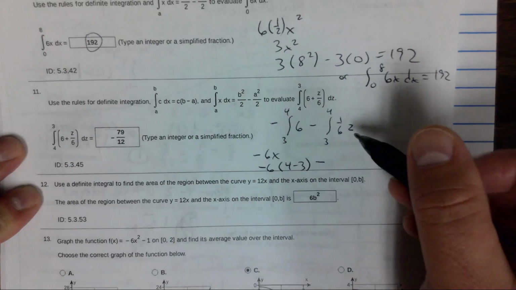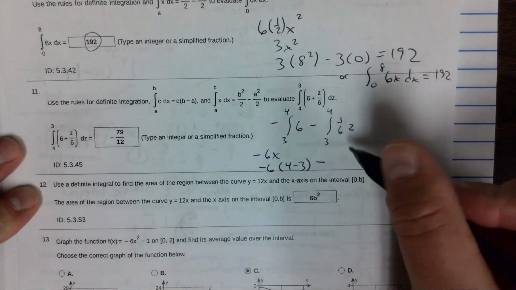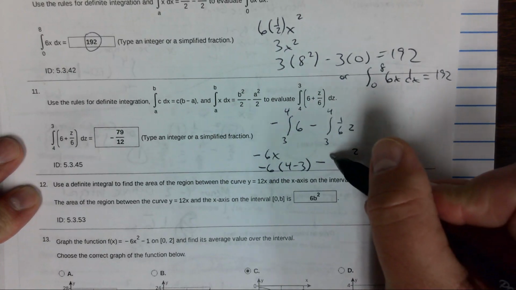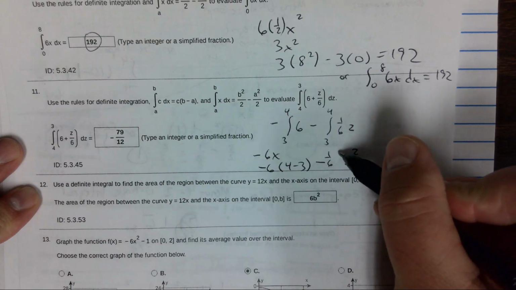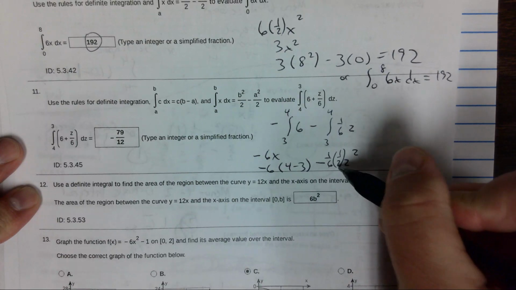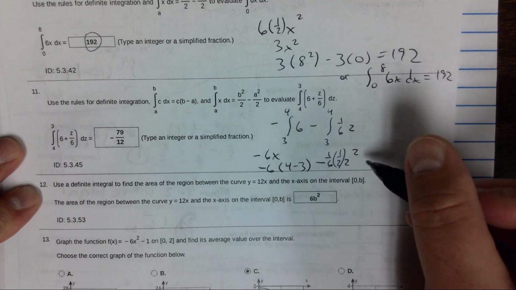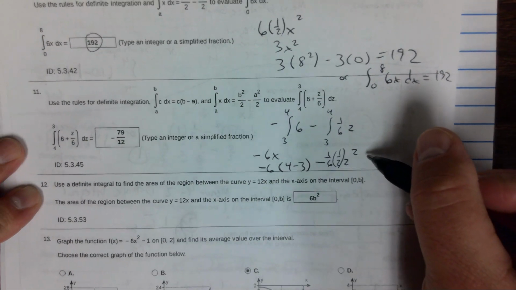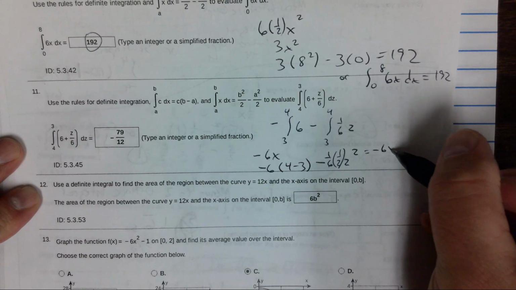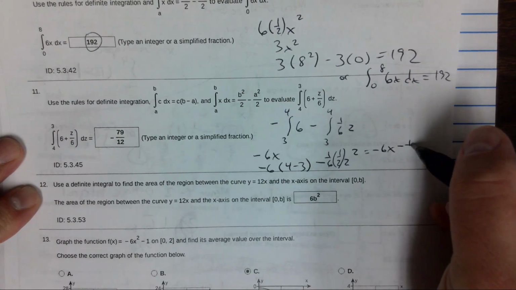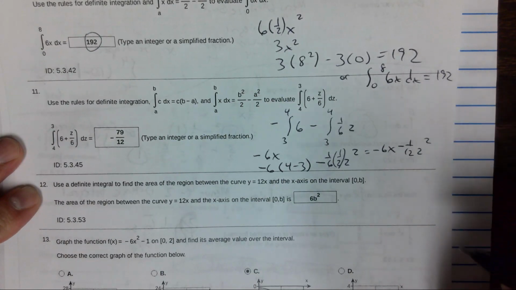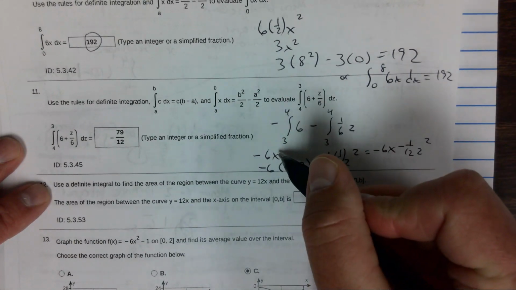And this one, because of the z, it goes to z squared. And we've got an extra half in front. So that's negative 6x minus 1/12 z squared. I guess this should be a z, not an x.